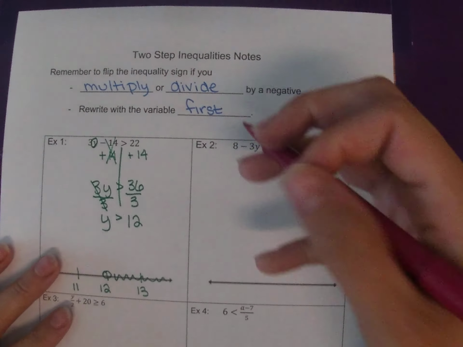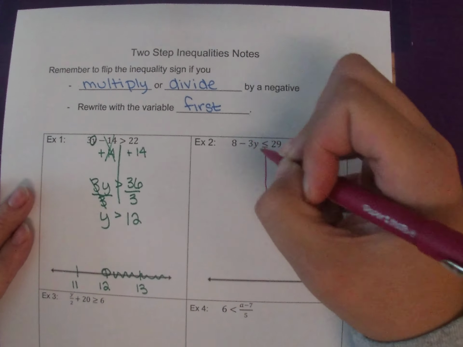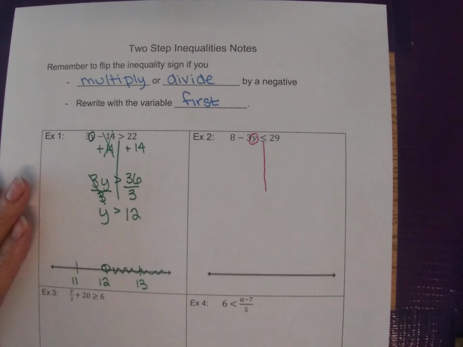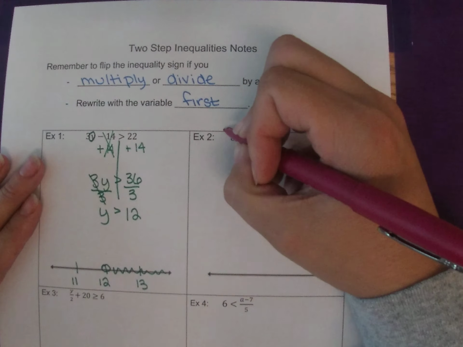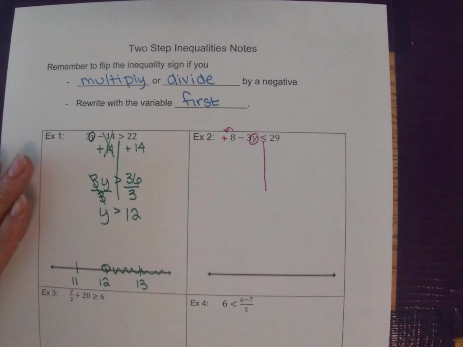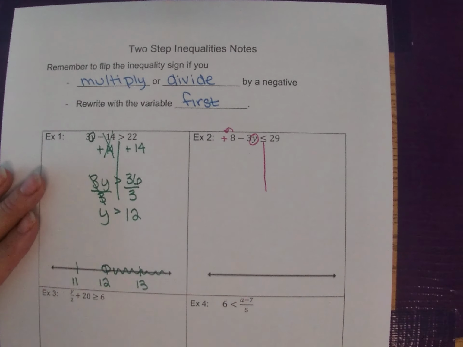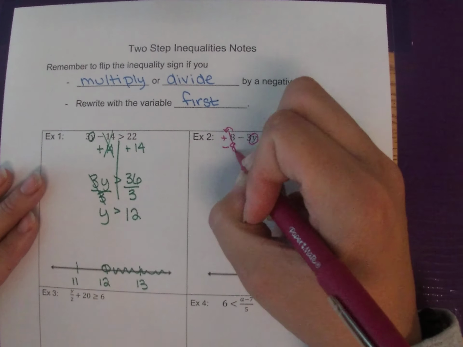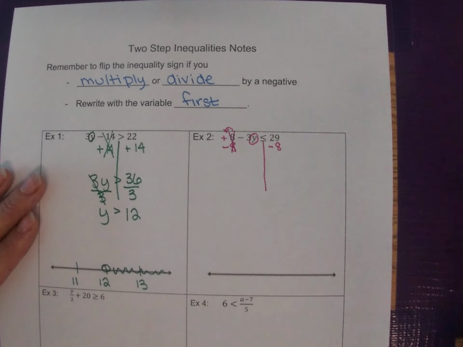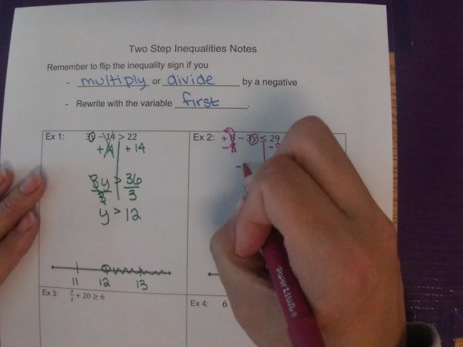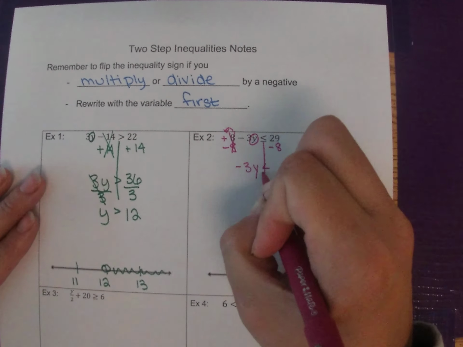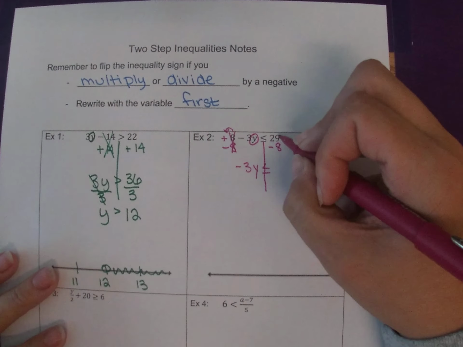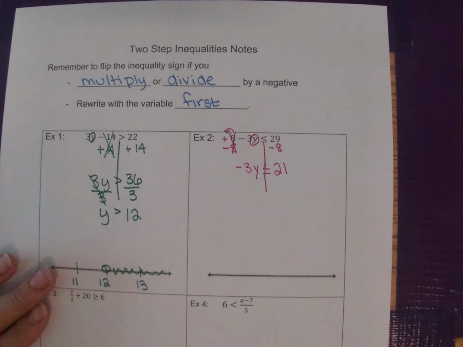Number 2, we're going to draw our line. We're going to find our variable. Okay, so this 8 is attached with multiplication and division, but again, we're always looking in front of it. This is a positive 8. I undo a positive 8 by subtracting 8. So these 8s cancel. And I'm going to drop down a negative 3y. Addition and subtraction is never a reason to flip the sign, so I don't even need to think about it. 29 minus 8 gives me 21.